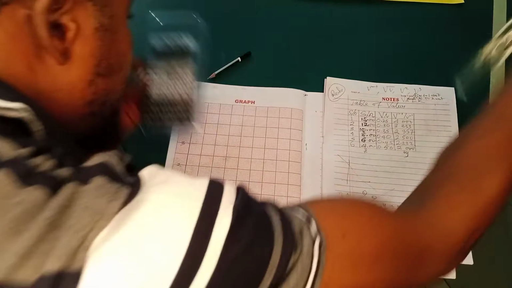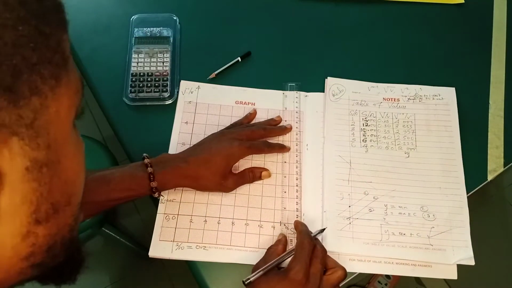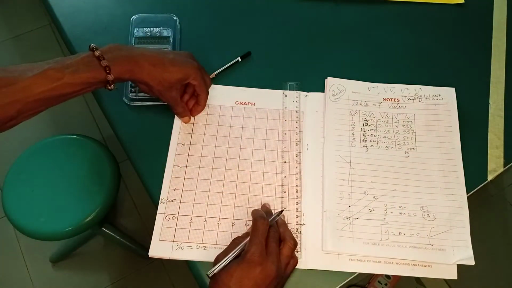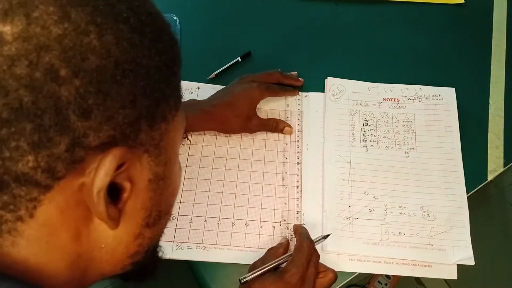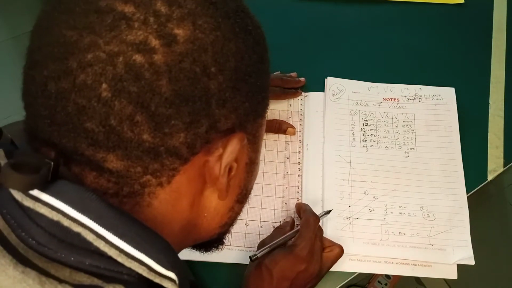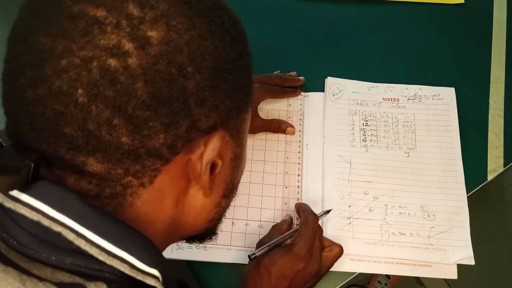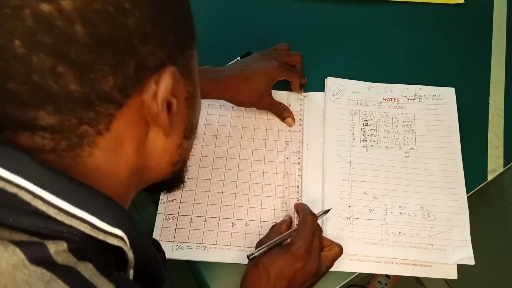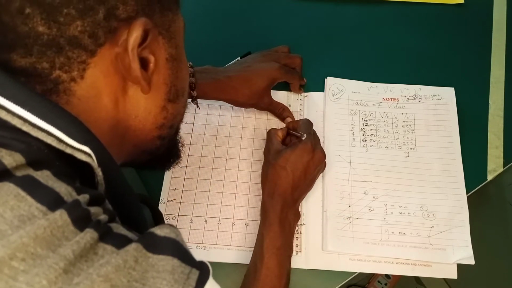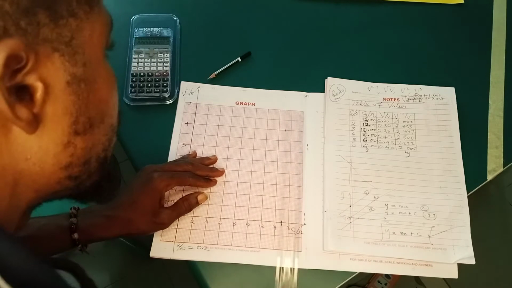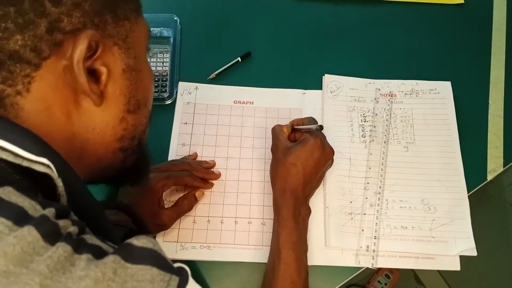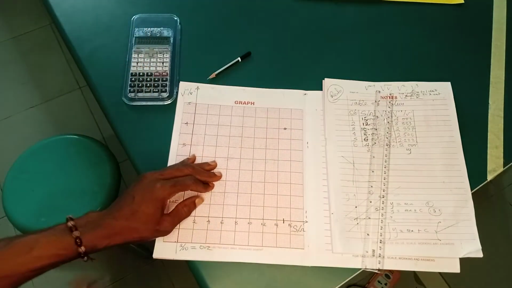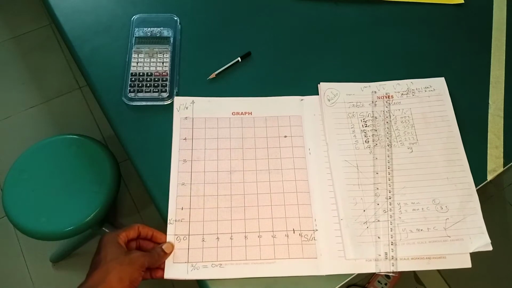So you trace 15 and where it meets 4. This is 4. Where it meets 4, that is where the point is. So this is the point. This is the first point. Good.